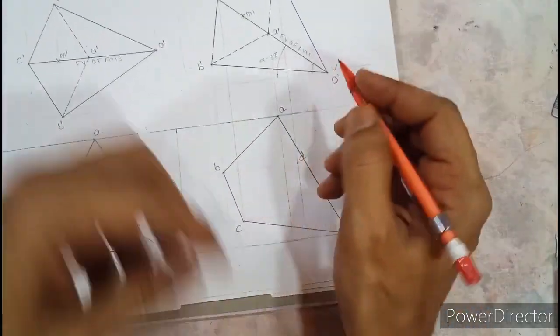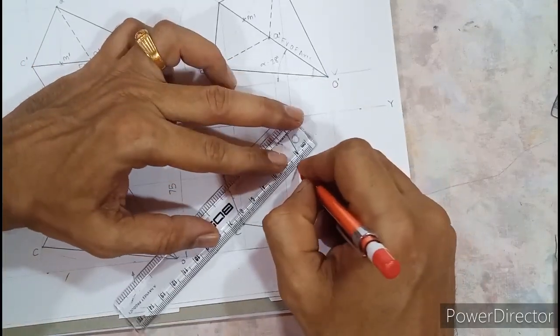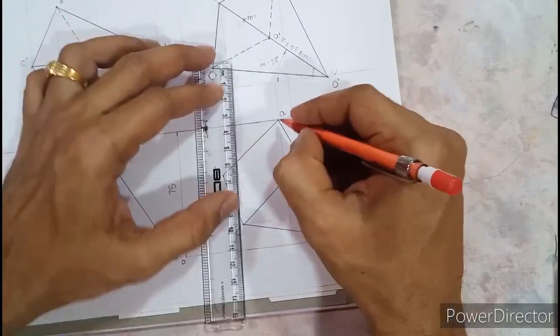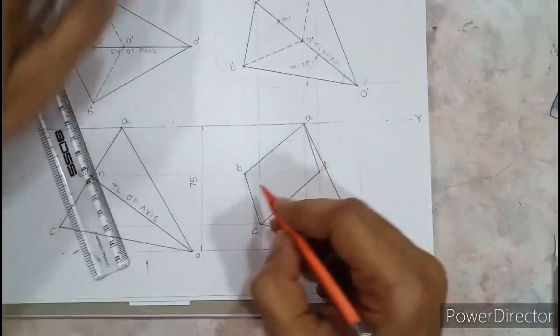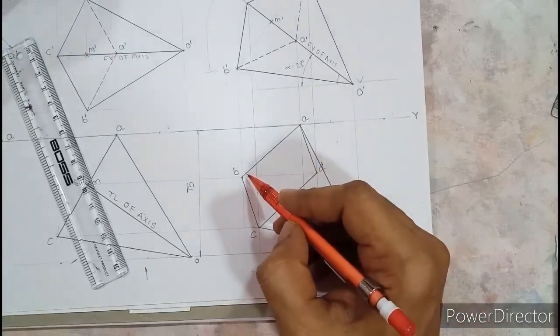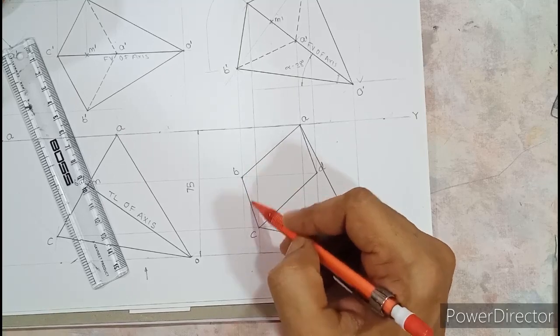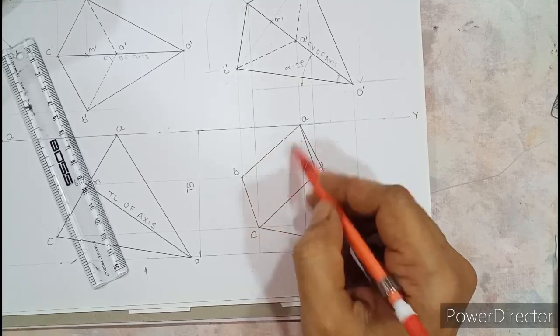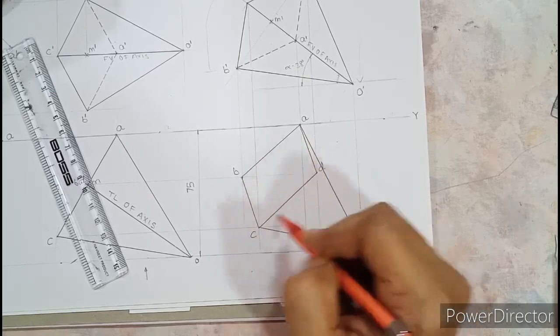So here out of A, B, C, D in sequence, you should join A to B, B to C, C to D dark, and D should be connected with A dark. The moment you see a dark base, it should click that whenever a base is dark, it becomes a no entry area. So from this no entry area, a dark line should not pass. A dark slant edge should not pass within the base.